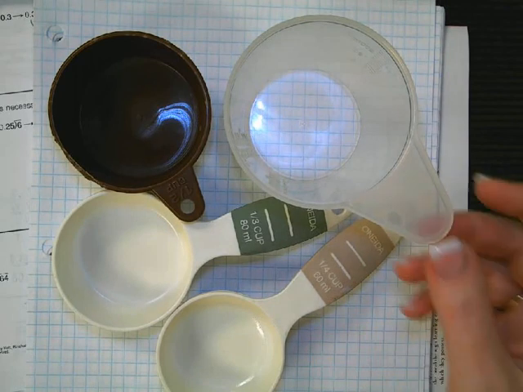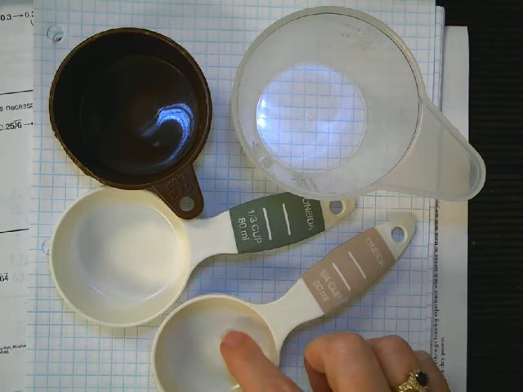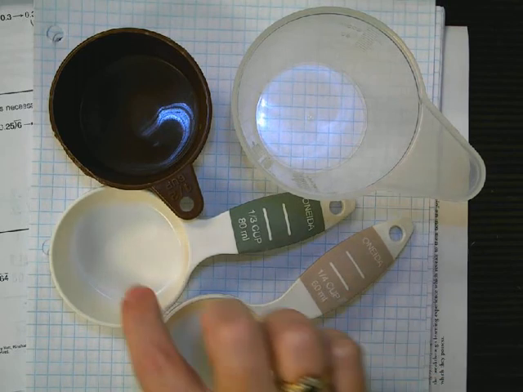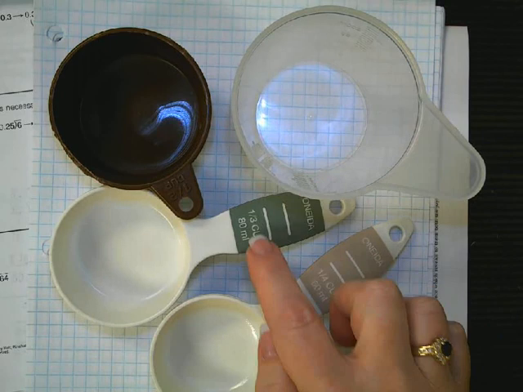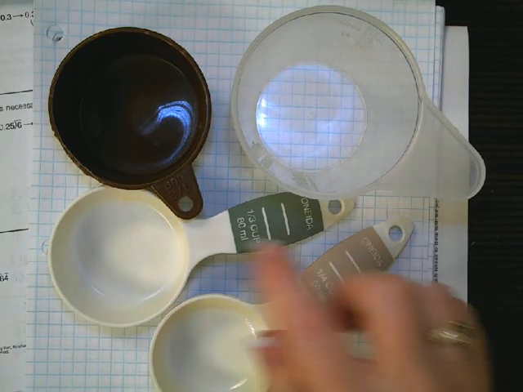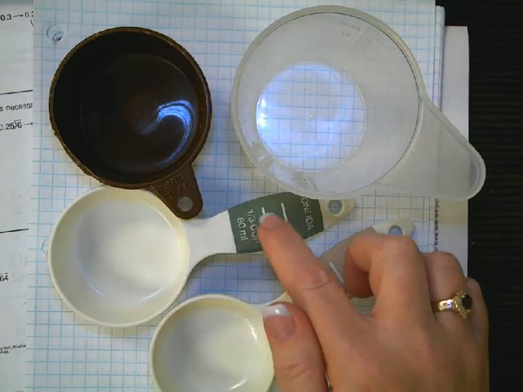Now what I do want you to notice right off the bat is the sizes of them. Here's my smallest one, but my denominator is bigger. And as I get bigger in my cup size, my denominator is smaller. So what that means is 1/2 means 1 part out of 2, and 1/3 means 1 part out of 3.